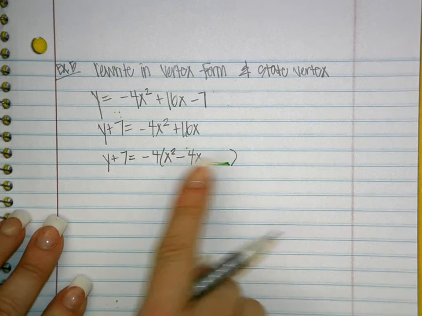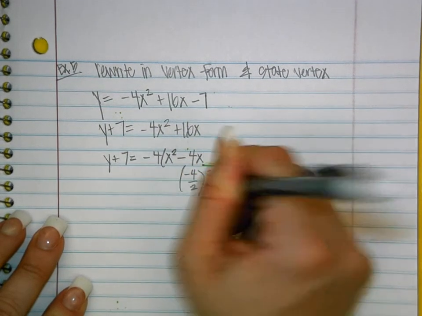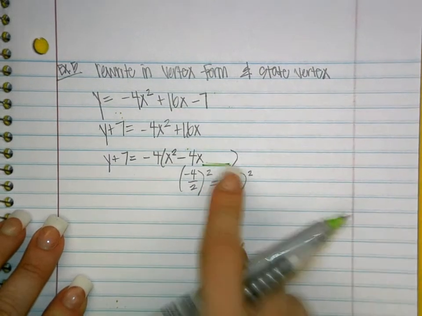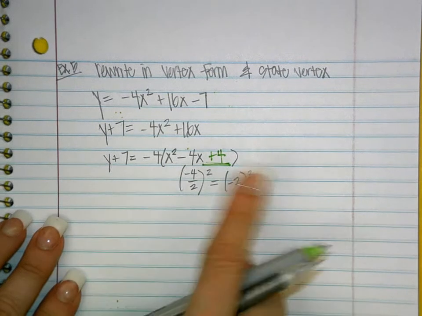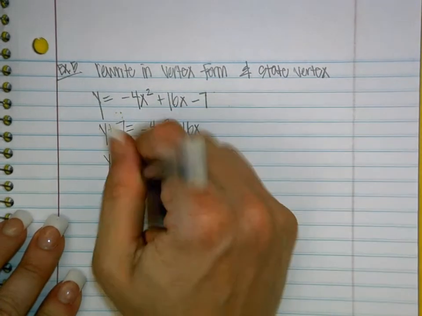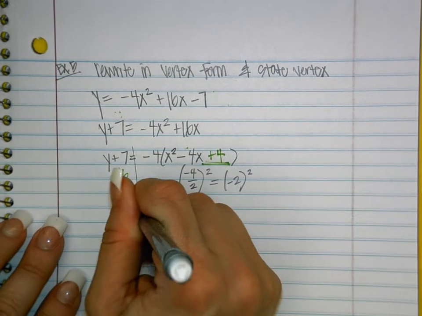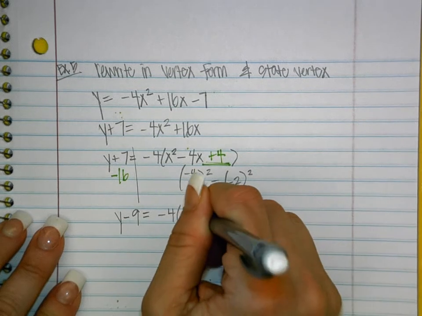Take the negative 4, divide it by 2 and square it. You're going to get negative 2 quantity squared. So inside the parentheses on the right side, you're going to add 4. To the left side, negative 4 times 4 gives you negative 16. So remember, these are two separate sides. So you should get y minus 9 equals negative 4. Left behind should be x minus 2 quantity squared.